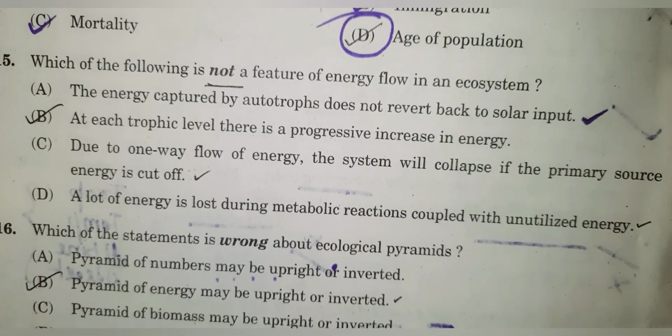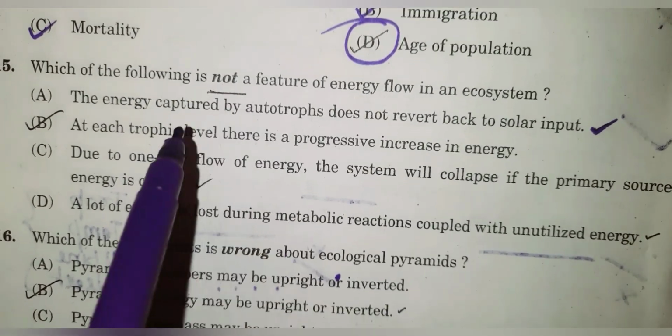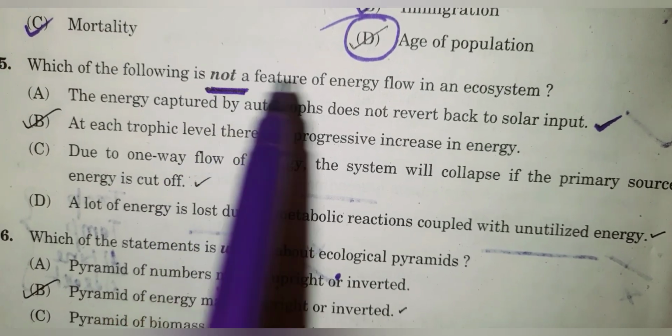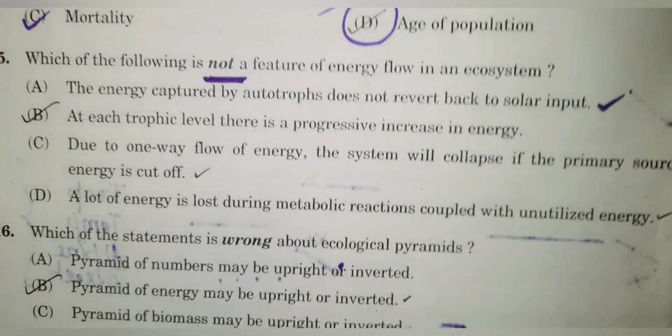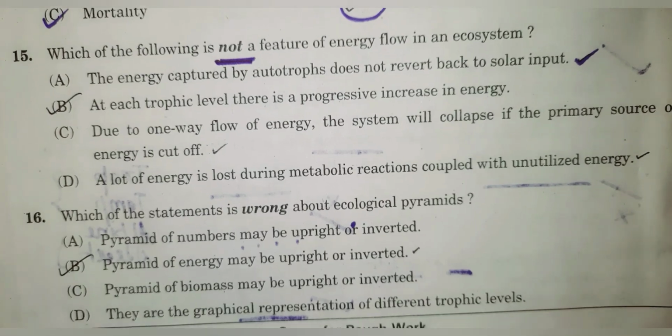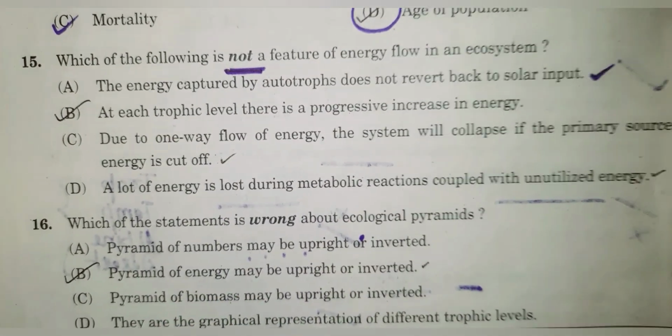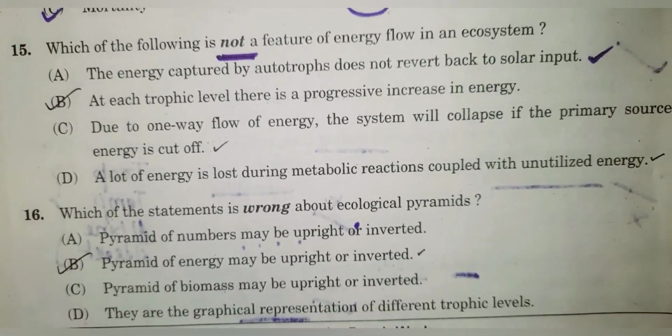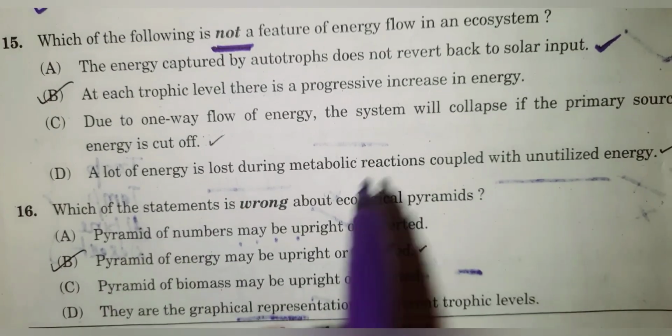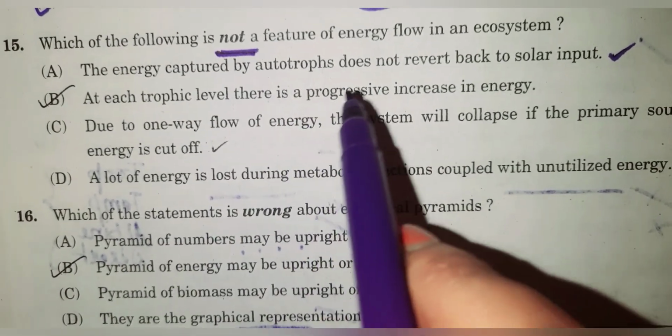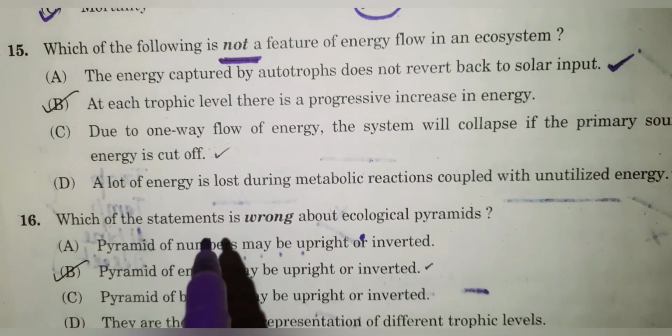See here again it is asked not a feature. See, this time I have noticed something. Majority of the questions are asking you which is not a feature of something. So please be very careful. They are telling me not a feature of energy flow in an ecosystem. Not.